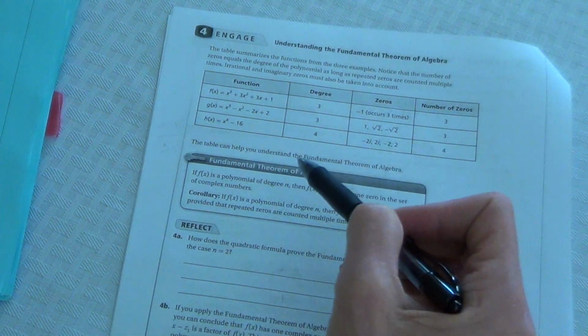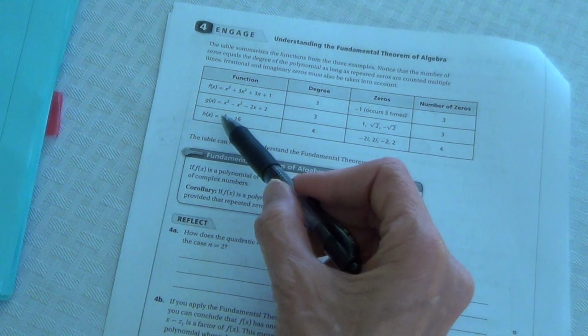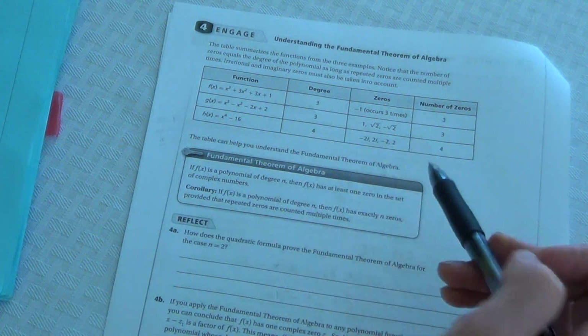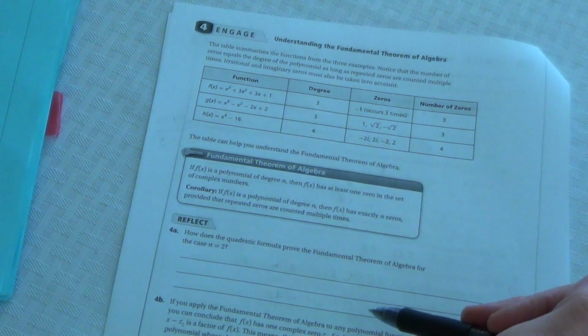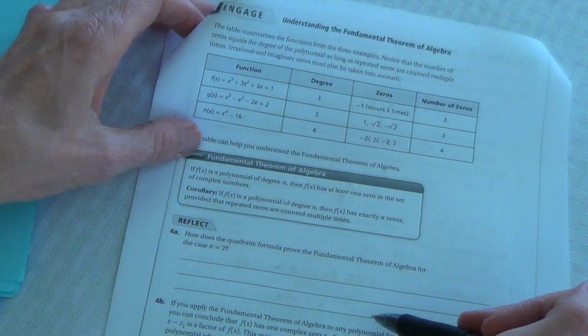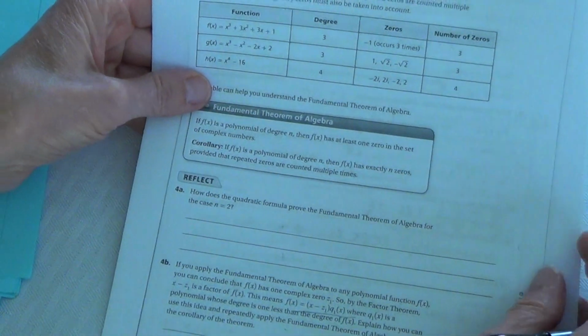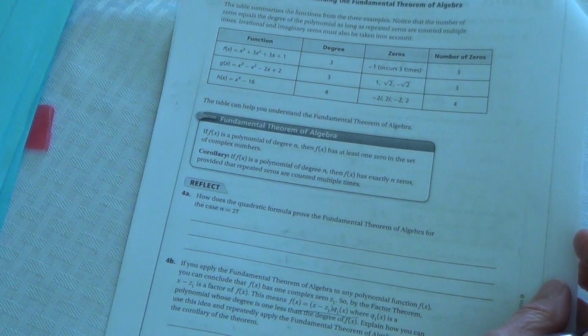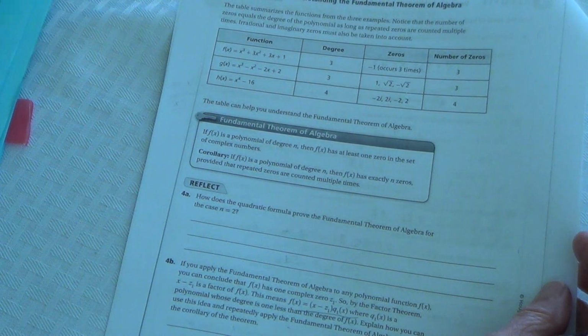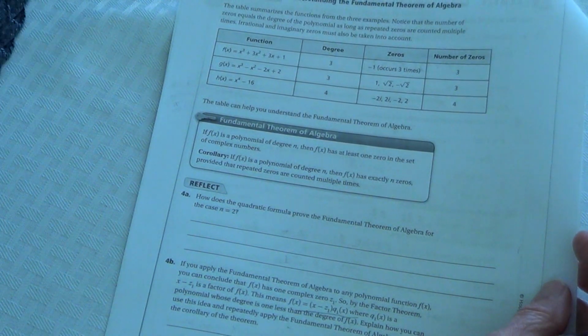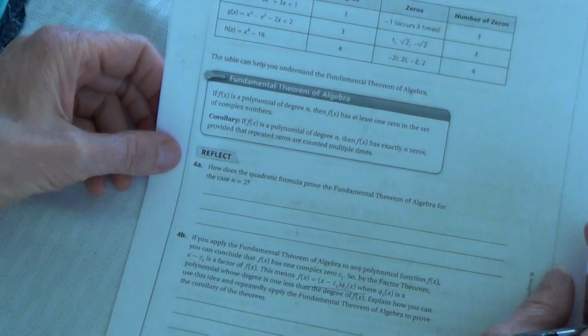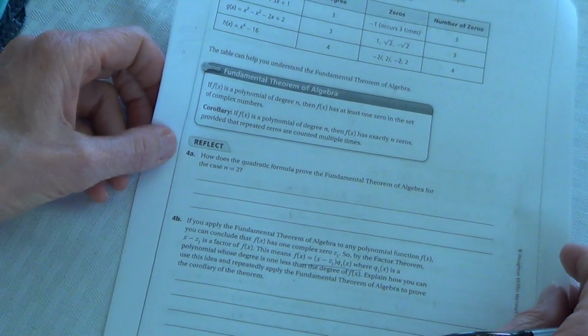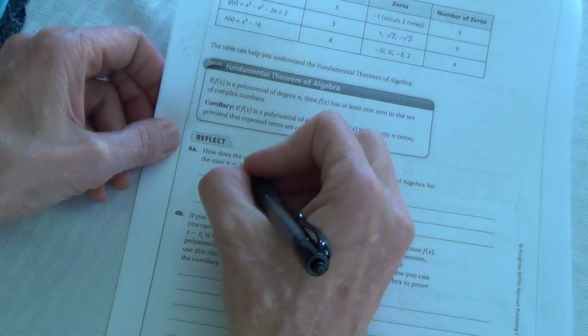4. So we've talked about that in class before, that this indicates how many zeros. Okay? So how does the quadratic formula prove the fundamental theorem of algebra for the case n = 2? Well, this is pretty cool actually, guys, because it takes us back to a couple chapters ago when we were looking just at quadratics. And remember, I had to look at those discriminants.